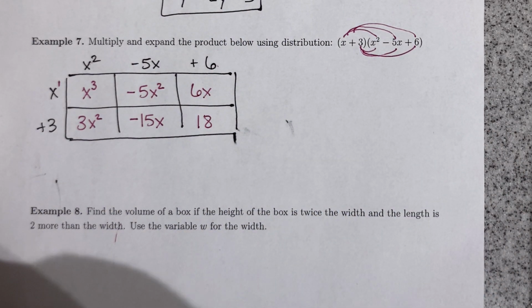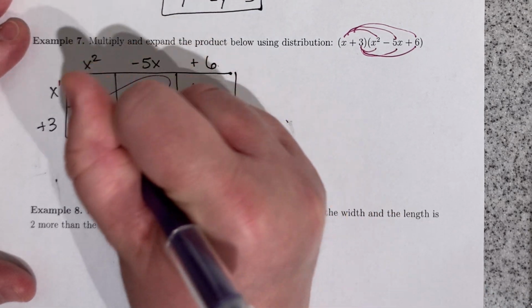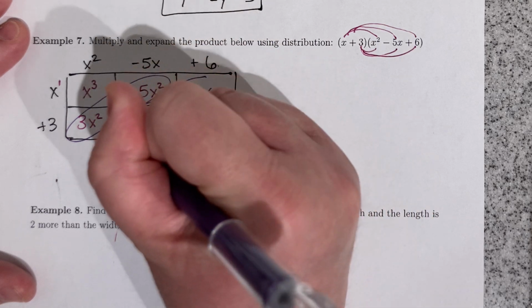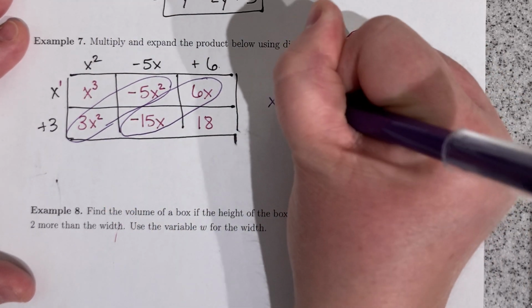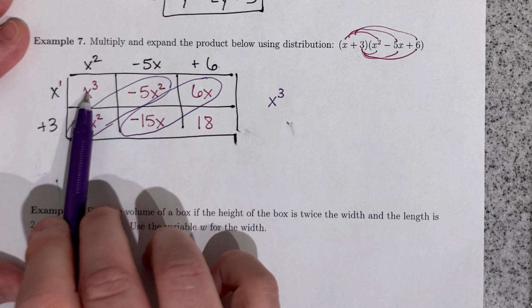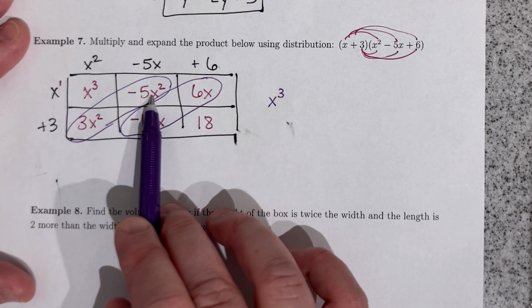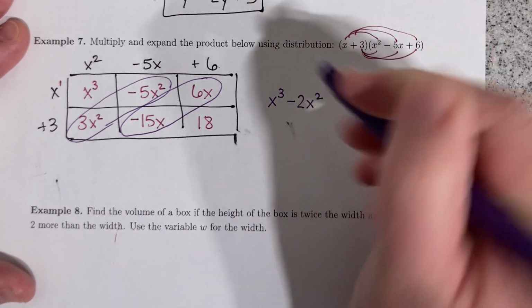Now, the other reason I like the box method is because the like terms are in the diagonals again. Look, the x squareds go with x squareds, and x's go with x's. So we've got an x cubed that's all by itself, no like term for it. If I have a negative 5x squared and a positive 3x squared, that makes a negative 2x squared.